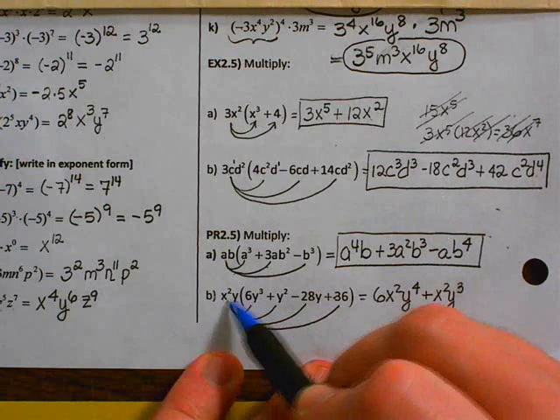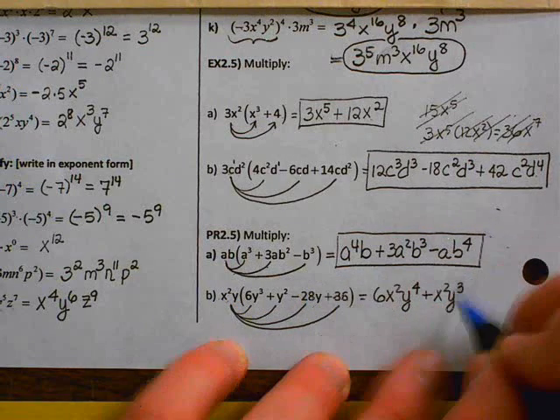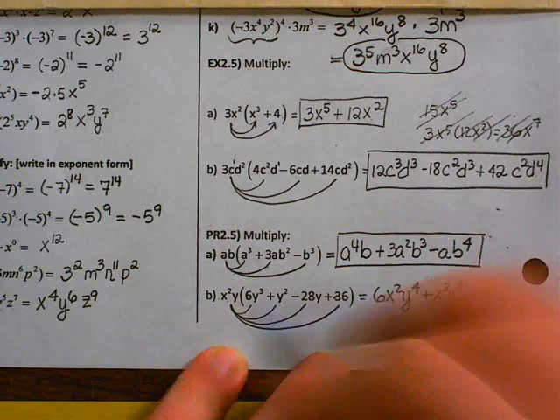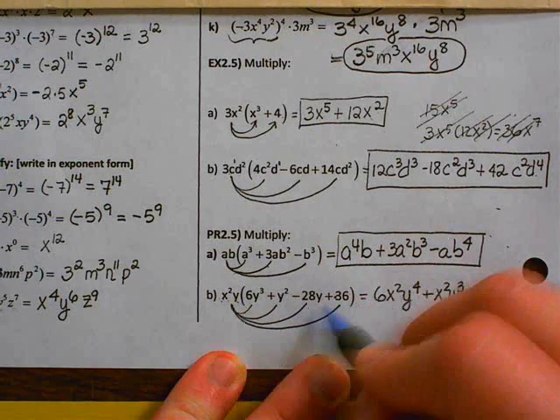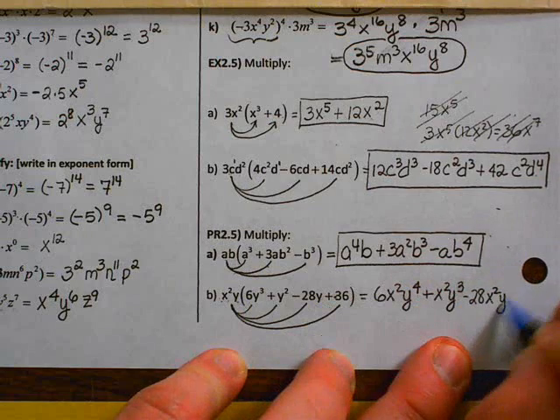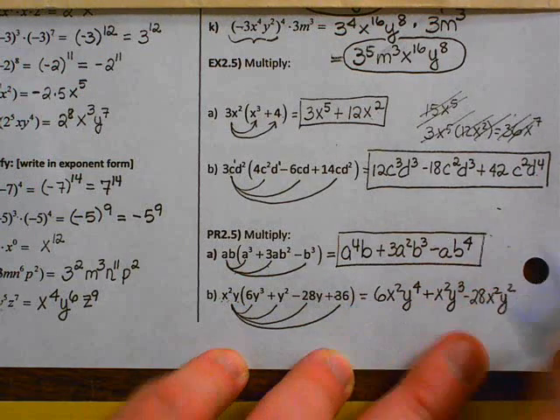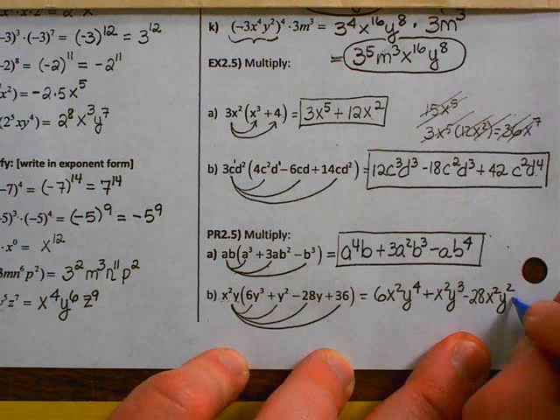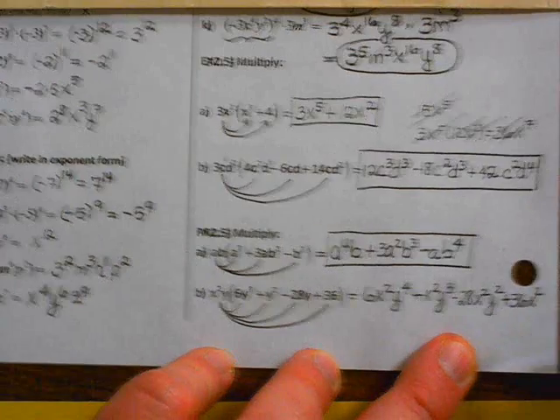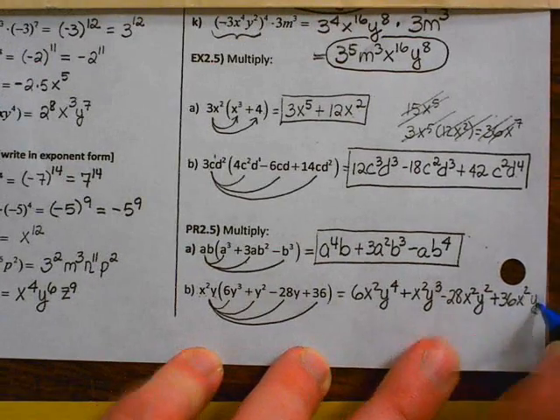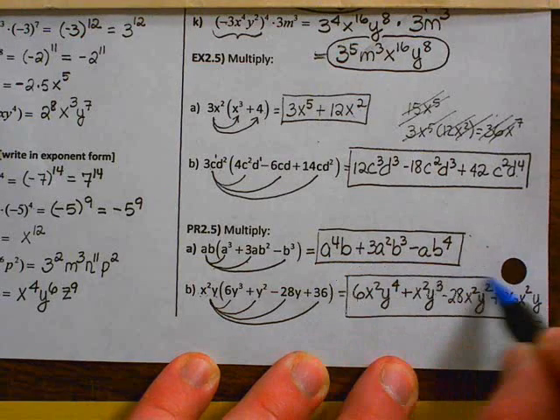And the next one would be x squared y times negative 28. So 1 times negative 28 is negative 28. x squared times nothing is x squared. y times y is y squared. And the last one would be x squared y times 36. It would be positive 36 x squared y. And that's my answer. Alright, very well.